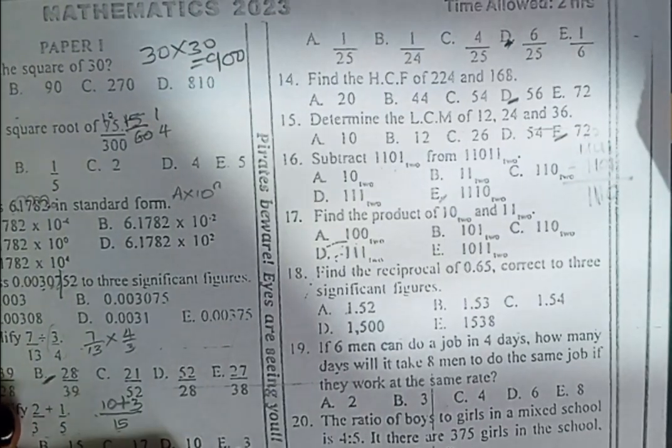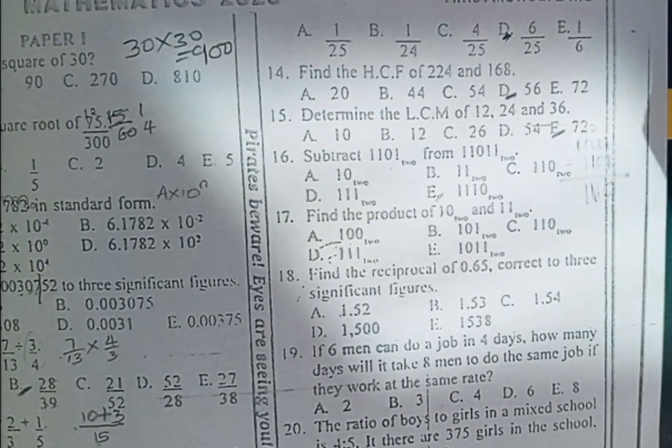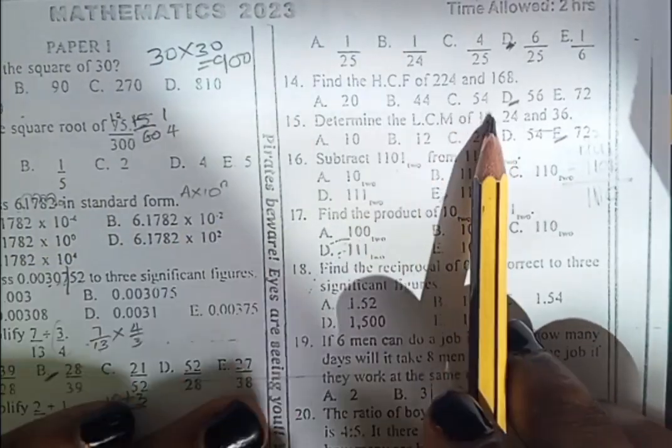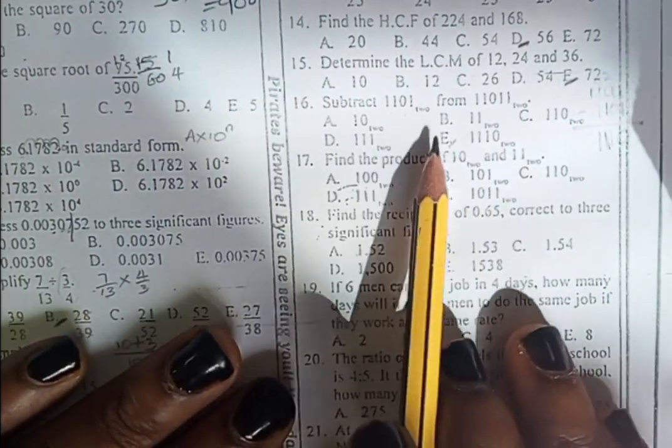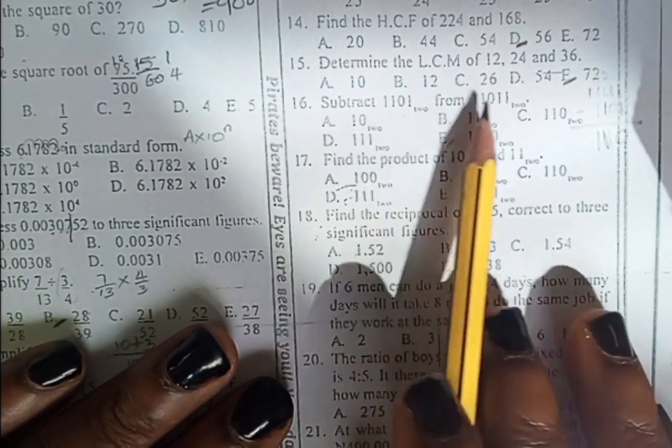Hi everyone. In my last video, we stopped at number 15. So I want to start with number 16, as in subtraction of binary. How do we subtract this from this?